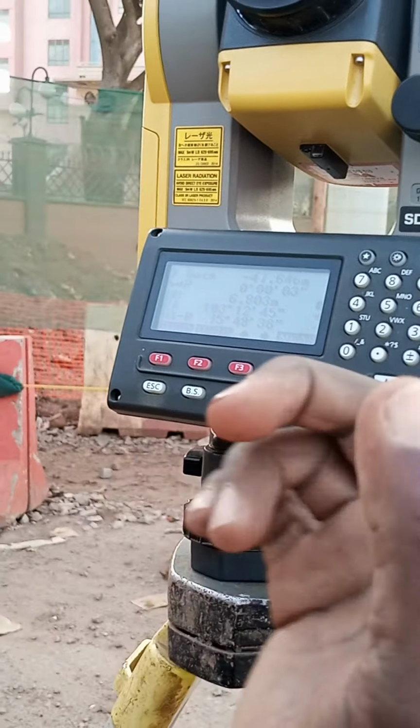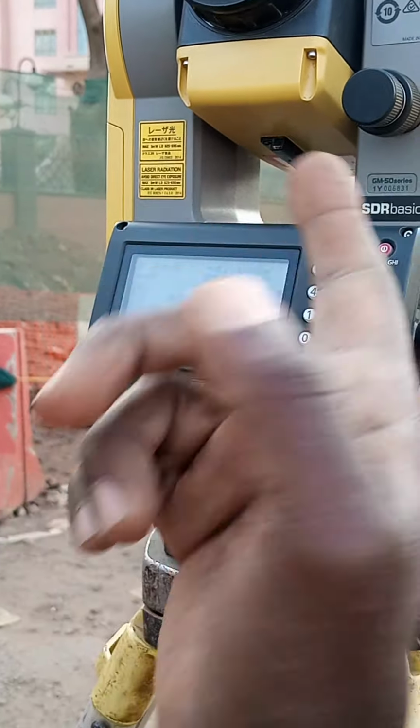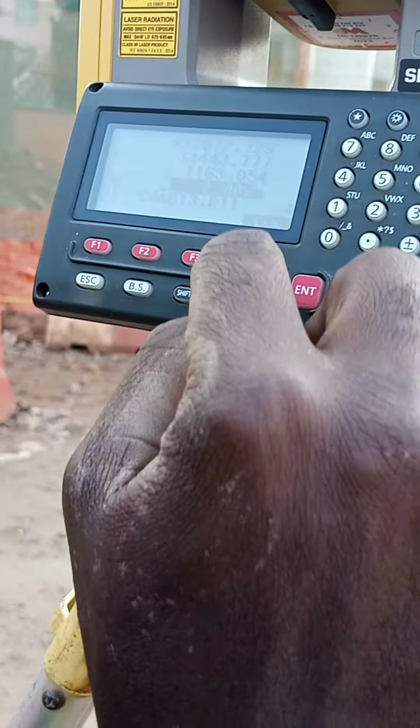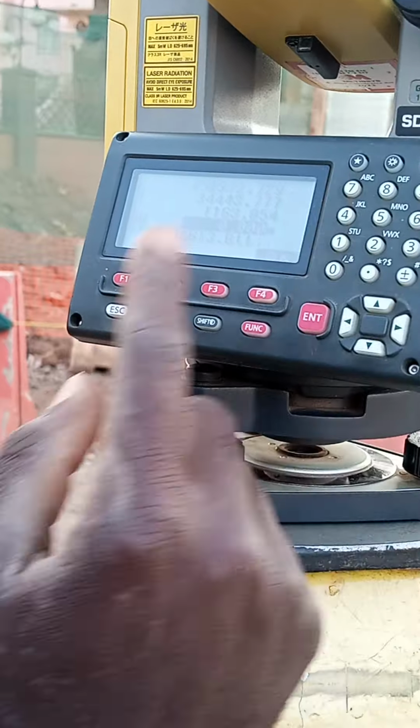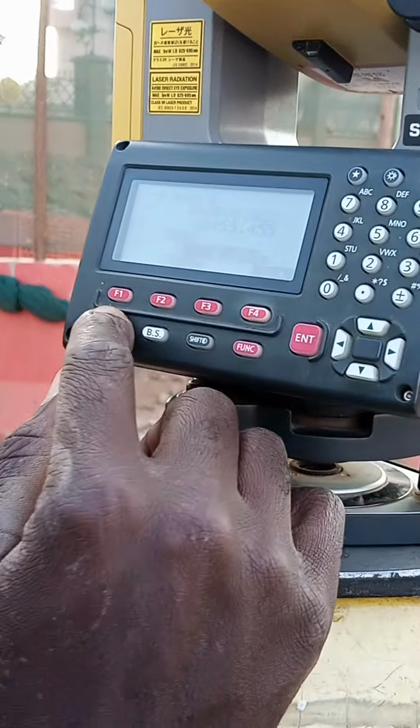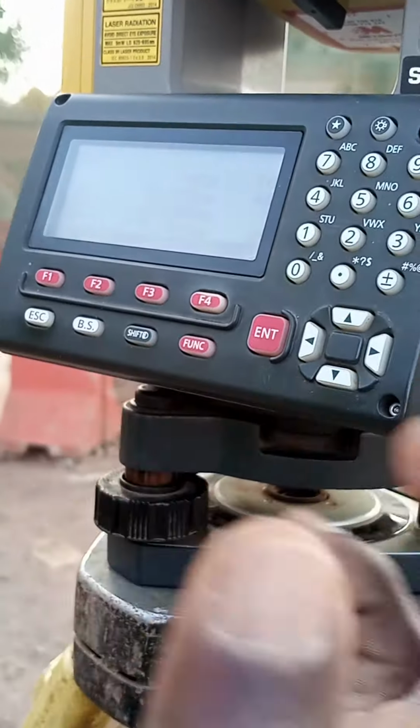Then, if you need to record that point, you can press record. Then you give it a name, then you press OK, and it records it. You go back, set out and finish.